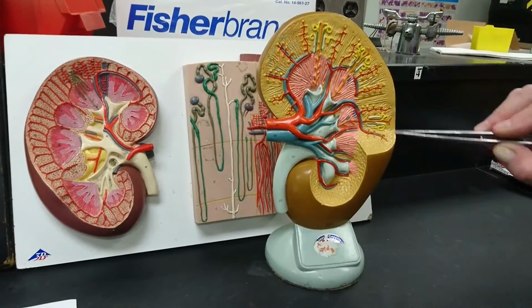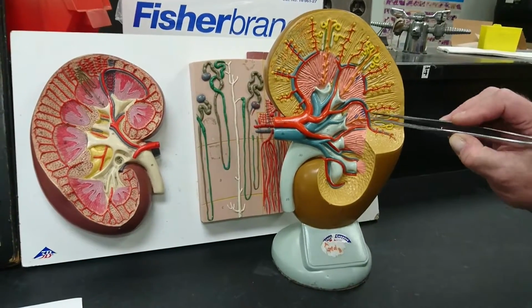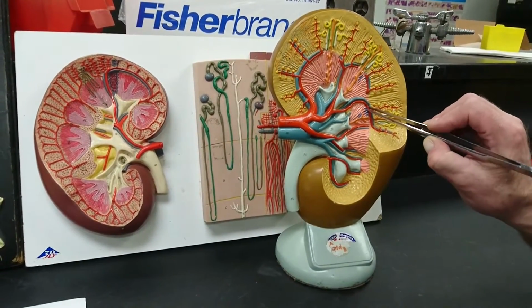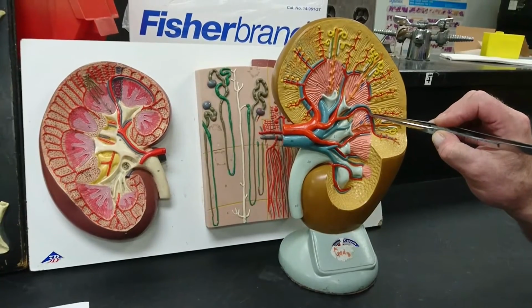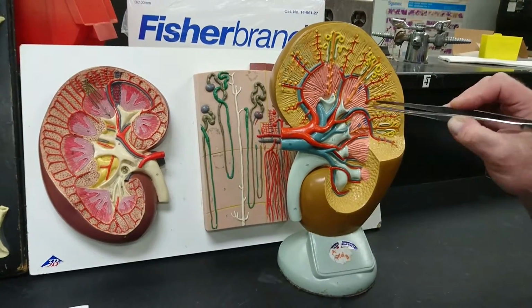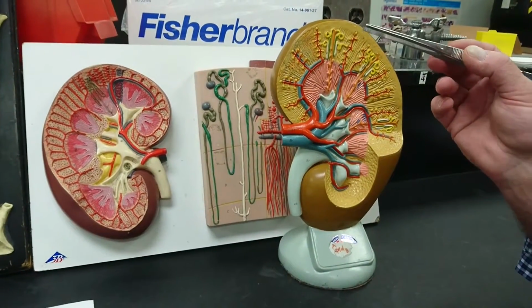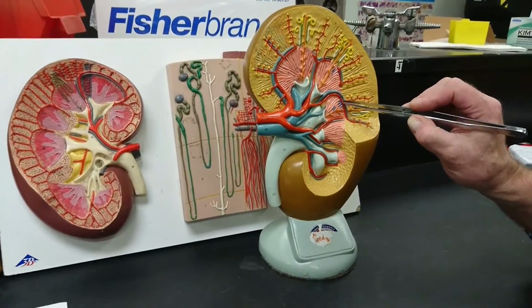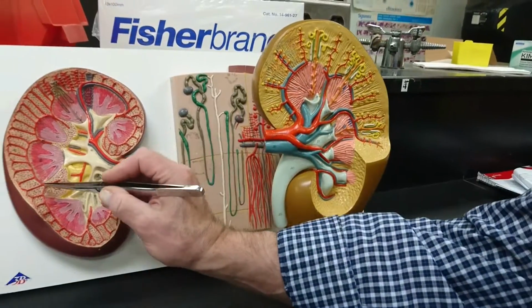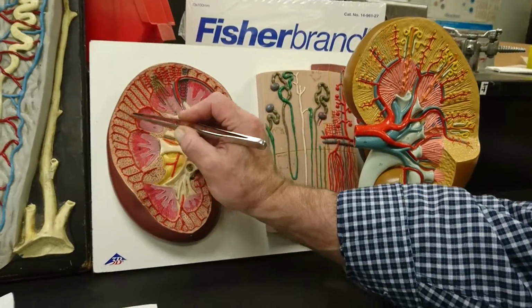From this interlobar, we have branch here. Name these arteries. Is that the arcuate? Arcuate, because it's curve, it's arch, arcuate, okay?